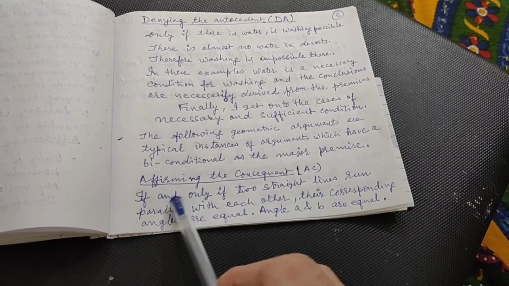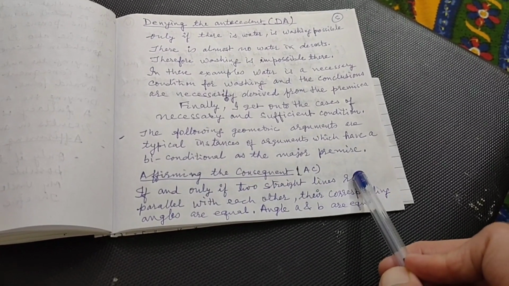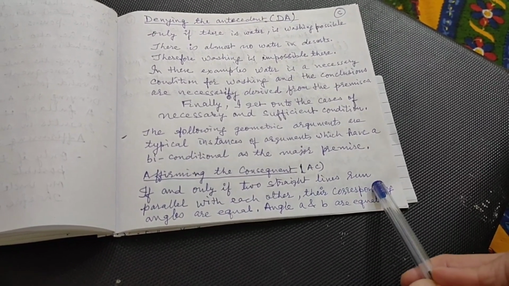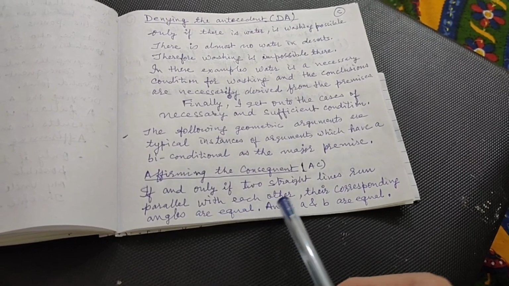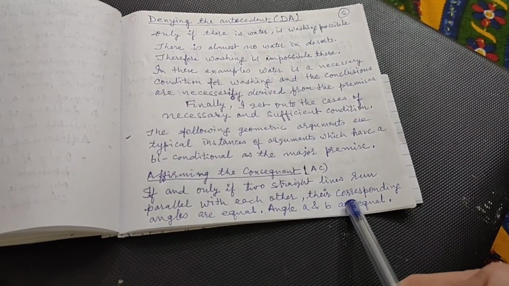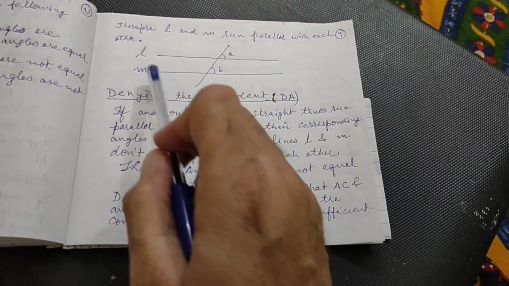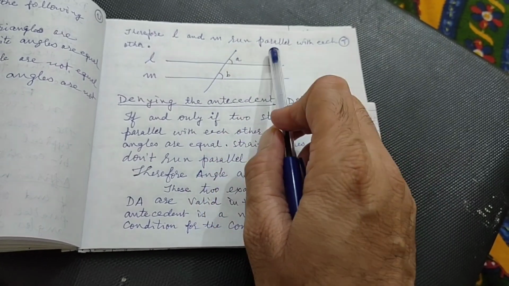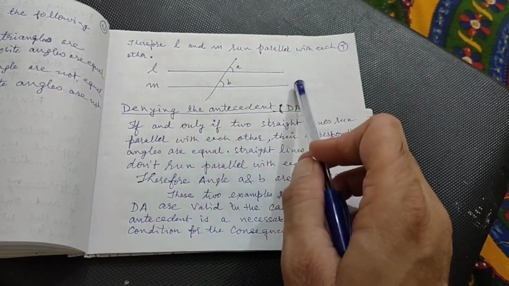If and only if two straight lines run parallel with each other, their corresponding angles are equal. Angles A and B are equal. Therefore, L and M run parallel with each other.